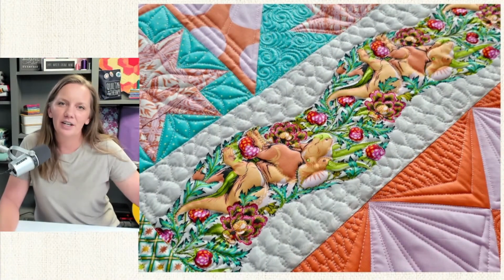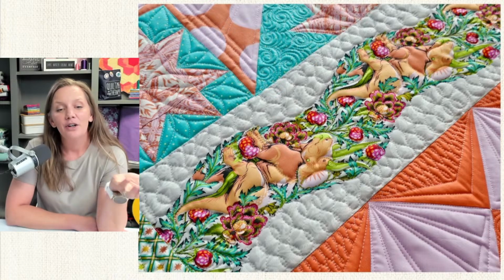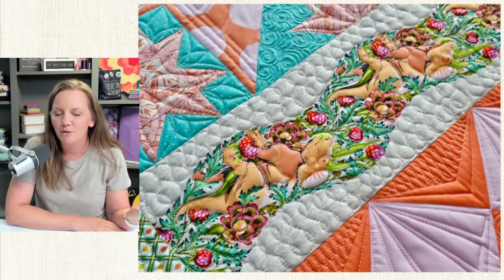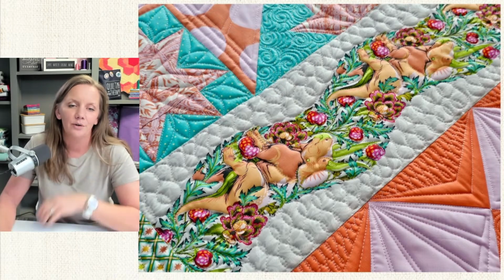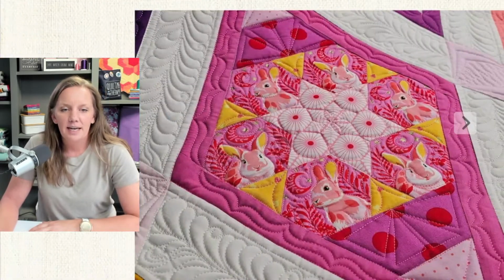And then more triceratops working their way through there. Now I could have just quilted a nice feather and that would have looked beautiful, but I did want to highlight those adorable animals in the border. So it didn't take too much longer, so that was nice.